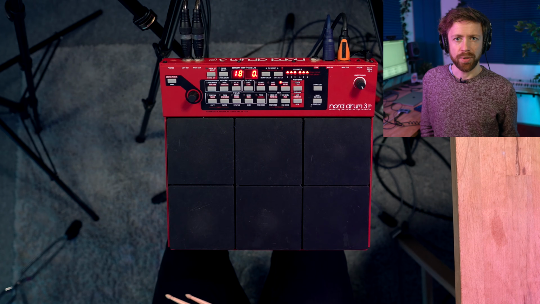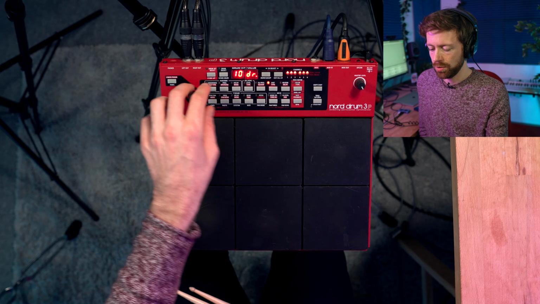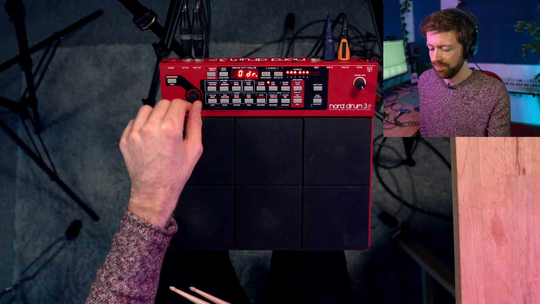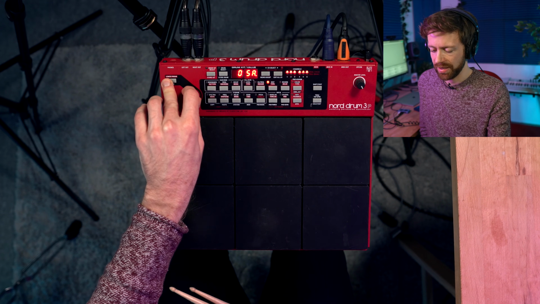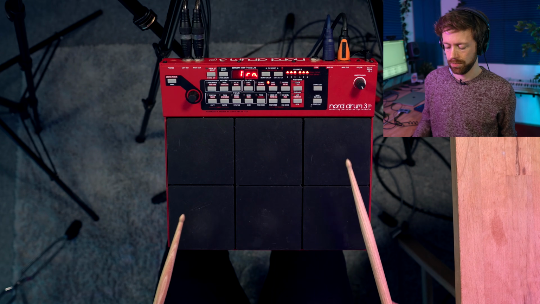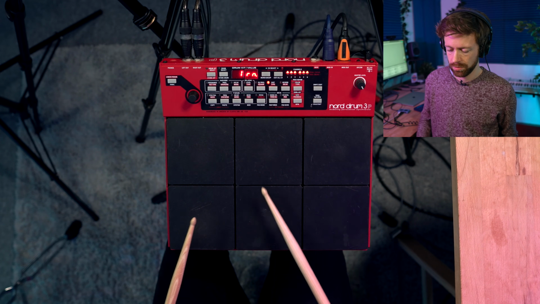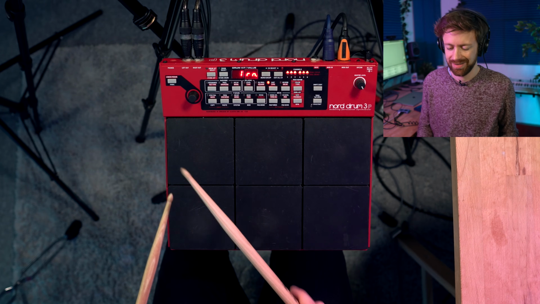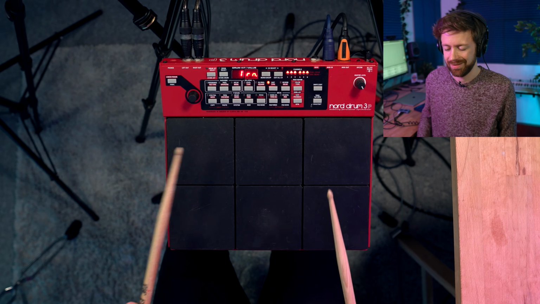And maybe it sounds cool to add this ring modulation trick again. So right now it has a little bit of drive, but we can actually use something else. So we go to the ring modulation and add this little tremolo. It's kind of cool.